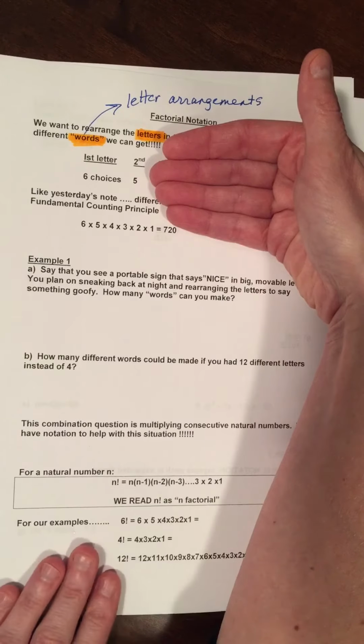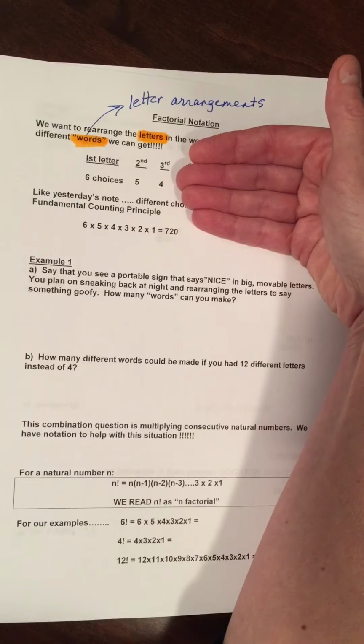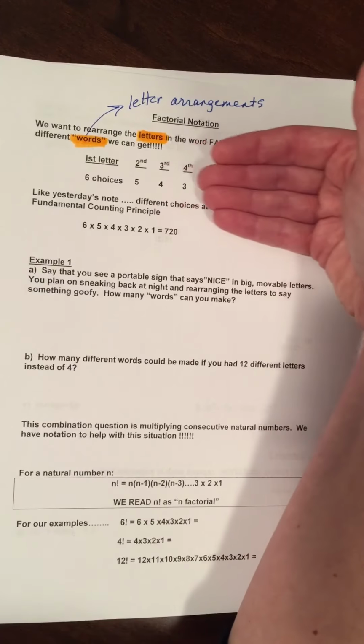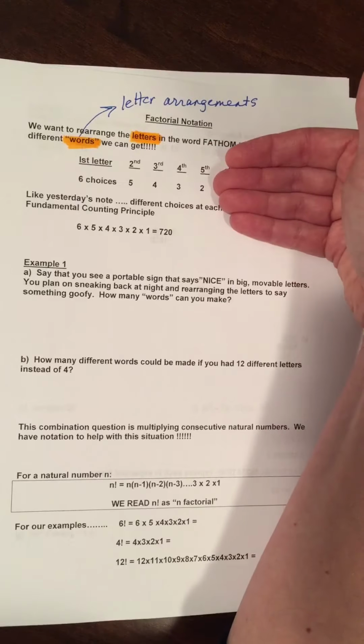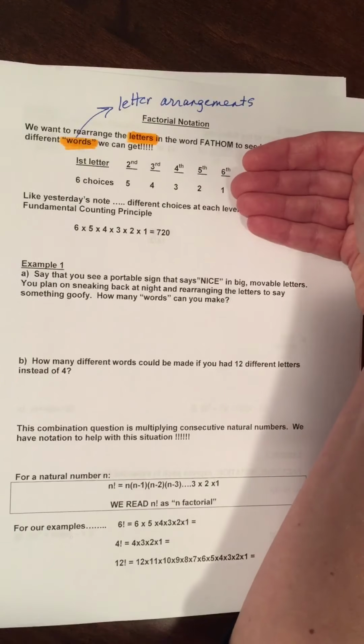Block comes out, sits on the desk. How many choices for your third letter? 4, because there's 4 letters still in the bag. Put it on my desk. How many choices? 3. How many choices? 2 letters still floating around the bag. 2. How many choices? 1 letter in the bag.